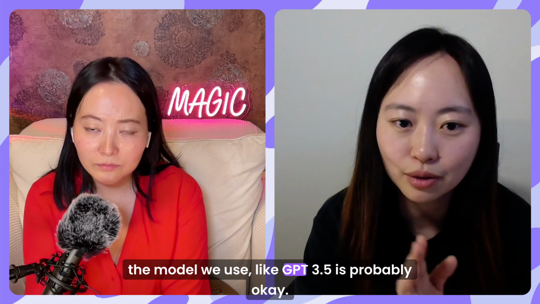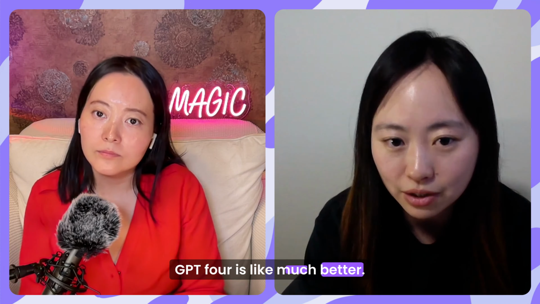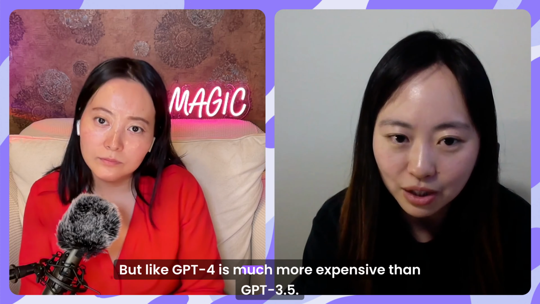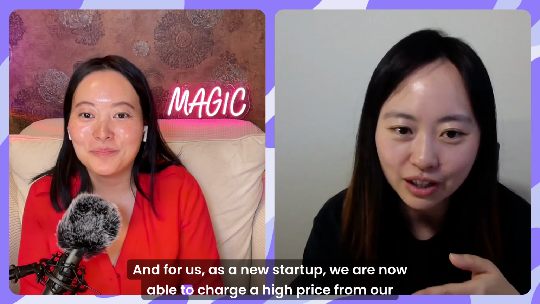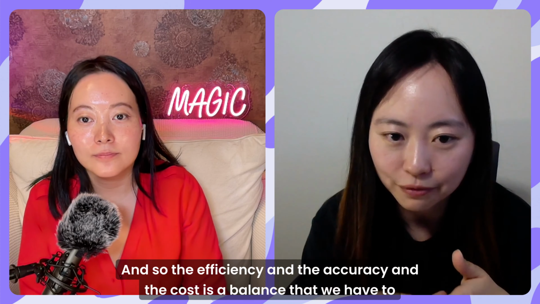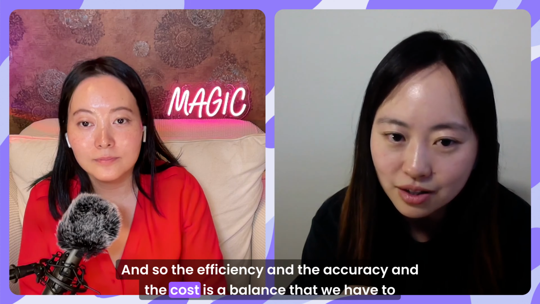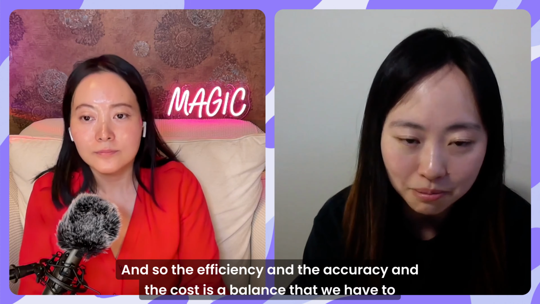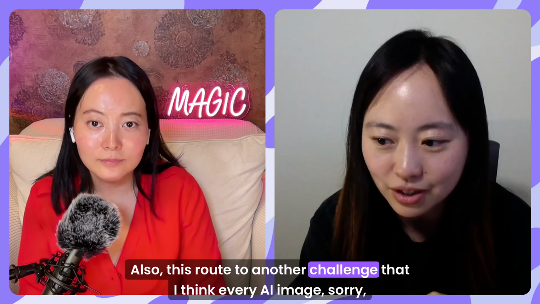GPT 3.5 is probably okay. GPT 4 is much better, but GPT 4 is much more expensive than GPT 3.5. And as a new startup, we are not able to charge a high price to our initial users. So efficiency, accuracy and cost are a balance that we have to manage.